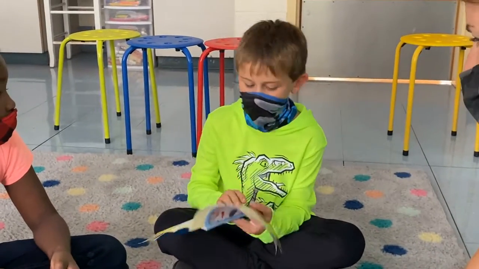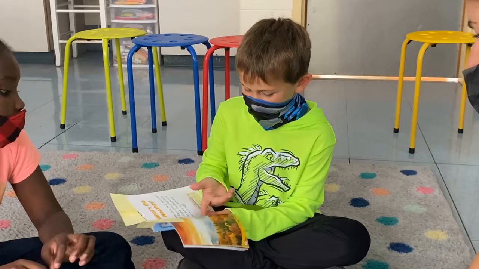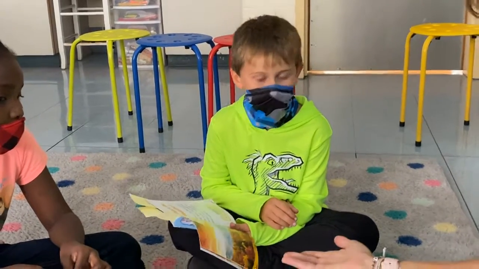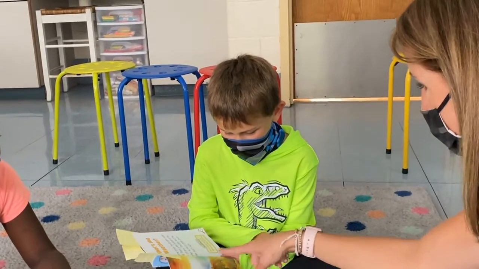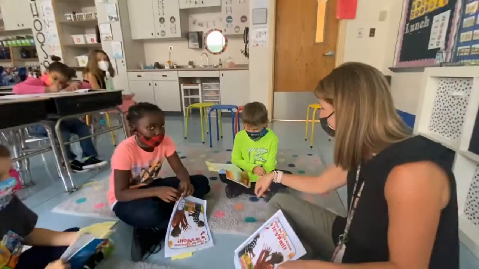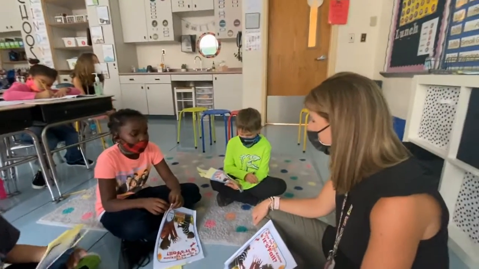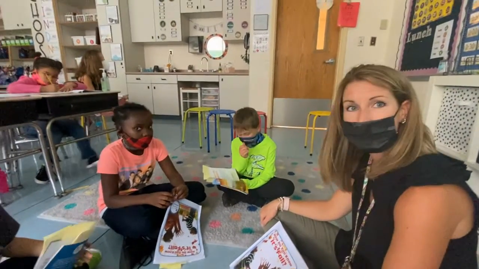A noticing. I noticed that the trees are different colors. That's what we've been learning about. In fall, our leaves change colors. I see orange and yellow and red. The leaves on those trees are changing colors. Mrs. Field, can I ask a question?